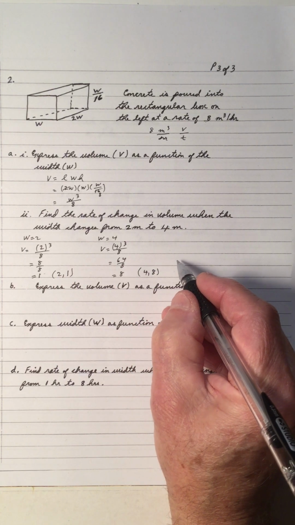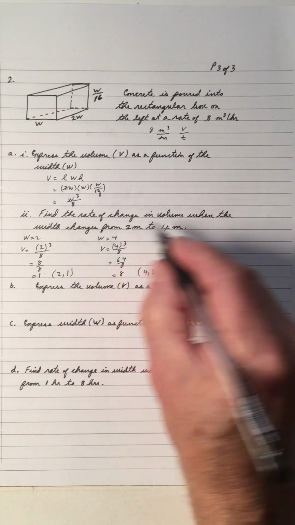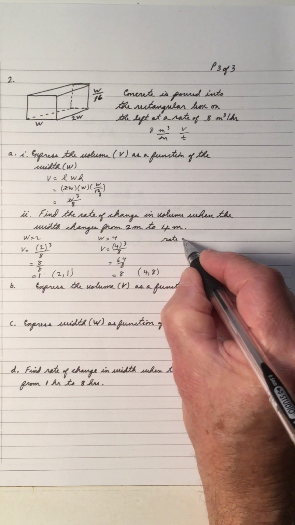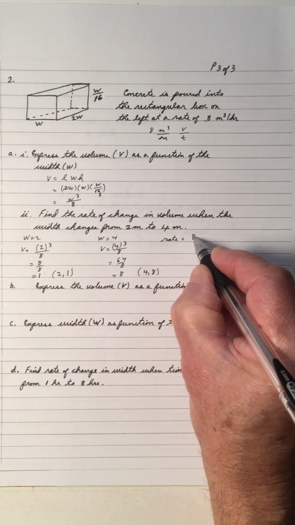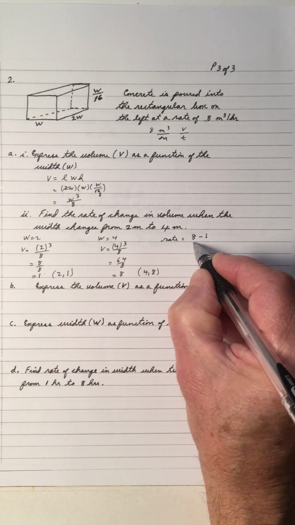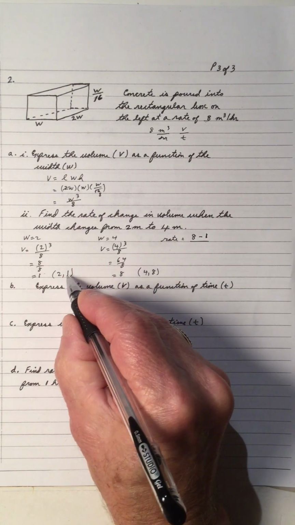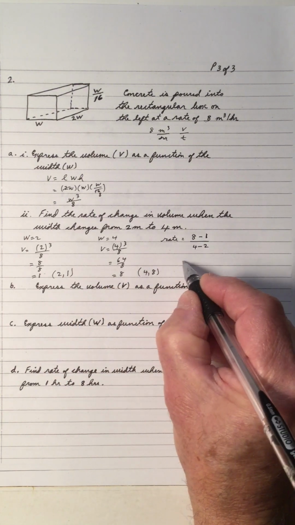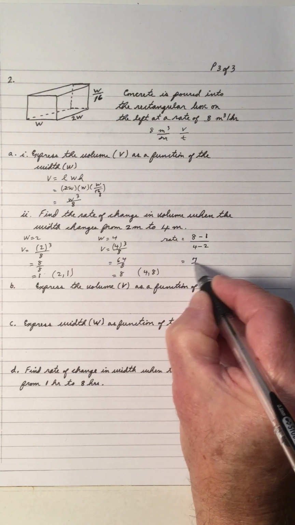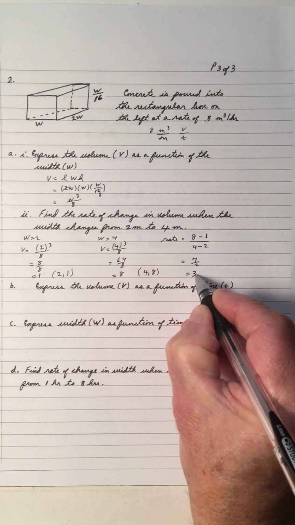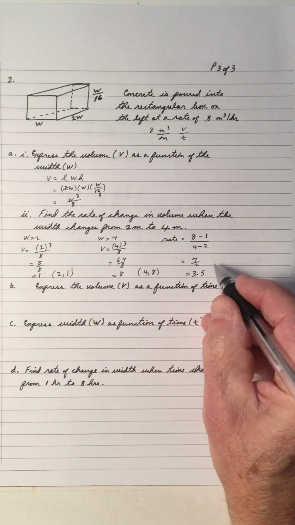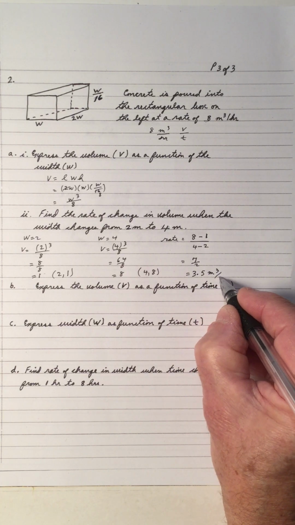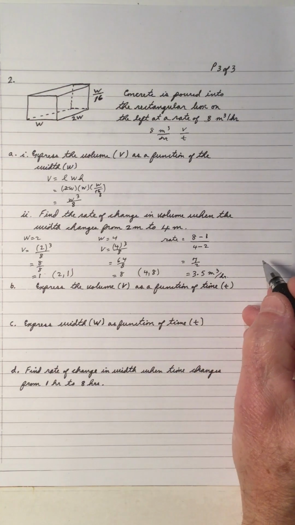If you take these 2 points and work out the rate of change of the volume, it's y2, 8, minus y1, which is 1, all over 4 minus 2. So that's 7 over 2, or 3.5. And the volume is in cubic meters, and time is hours.